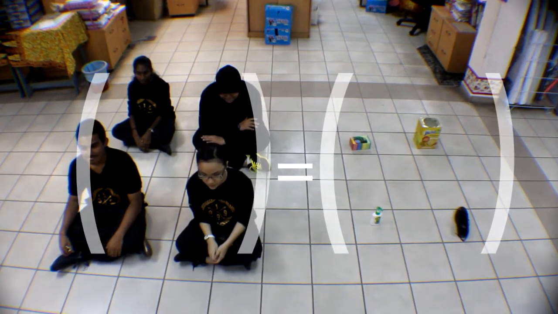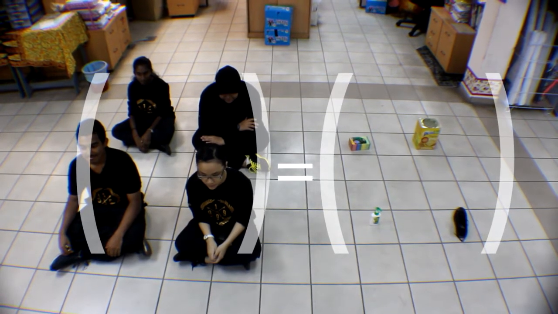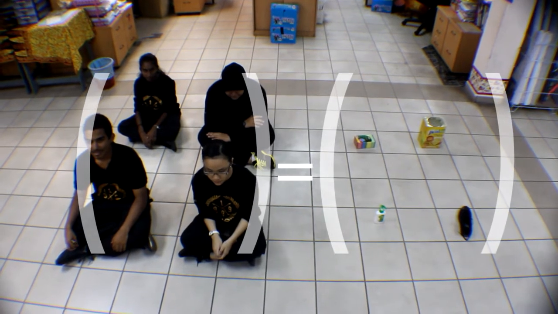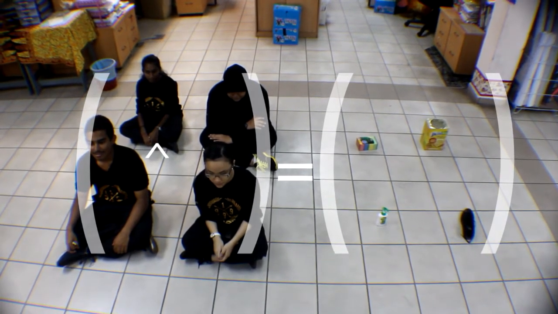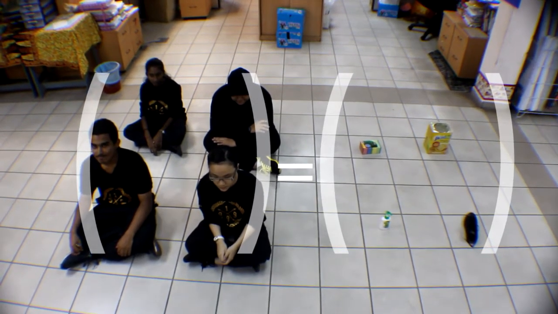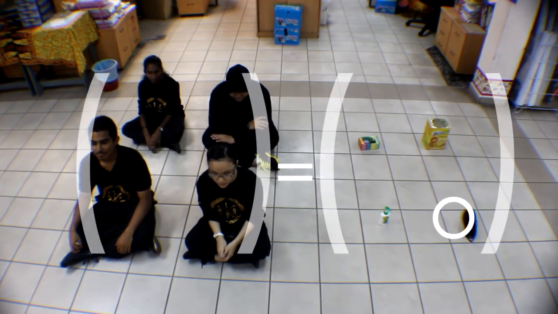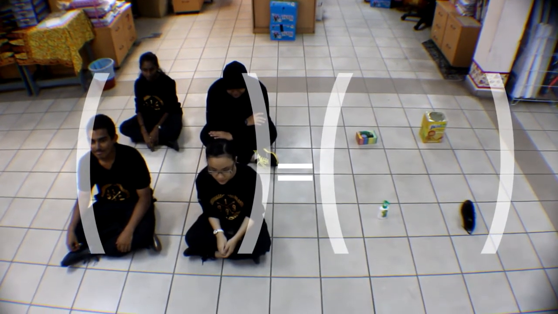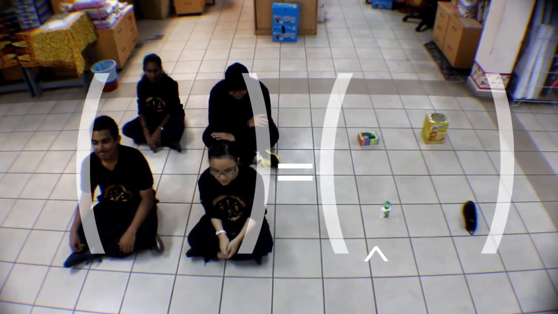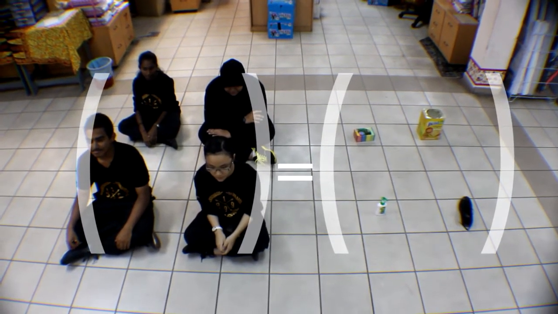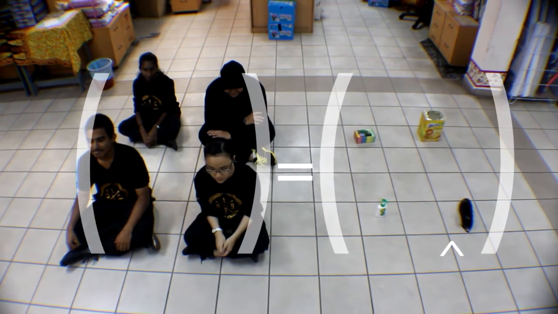Now tell me, who would be representing the sponge? Excellent. It will be Kirtana. One more question. Which object represents Shelva? Is it the shoe or the Dettol hand wash? Good job. Yes, it is the Dettol hand wash. Therefore, Cassandra will be matched with her element, the shoe.